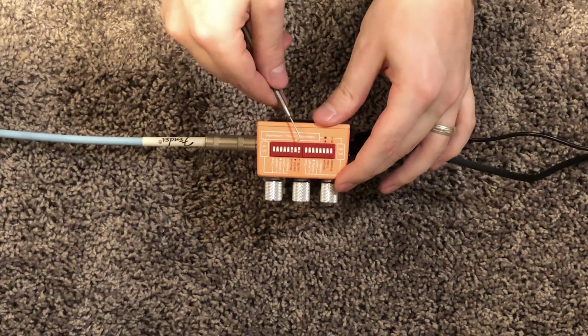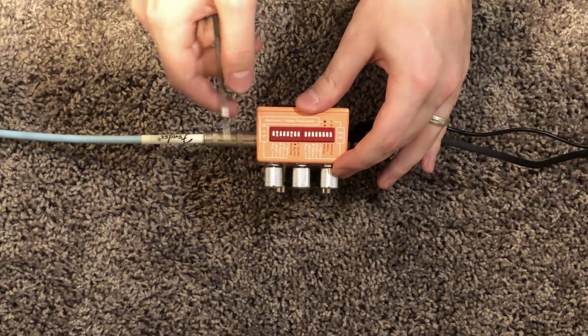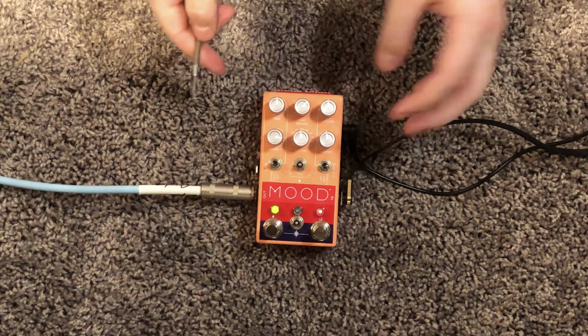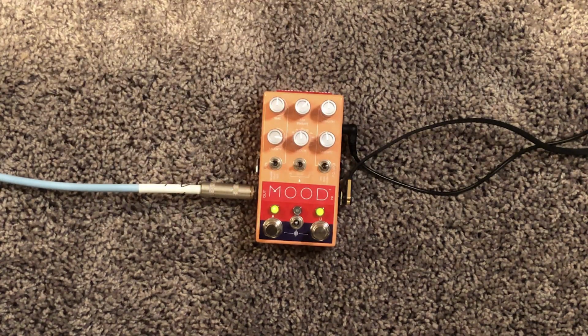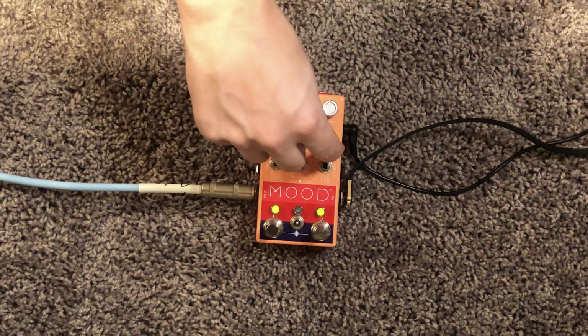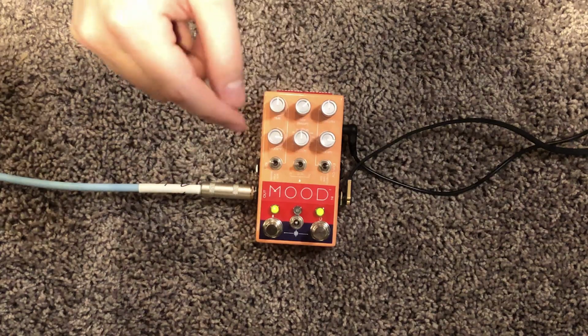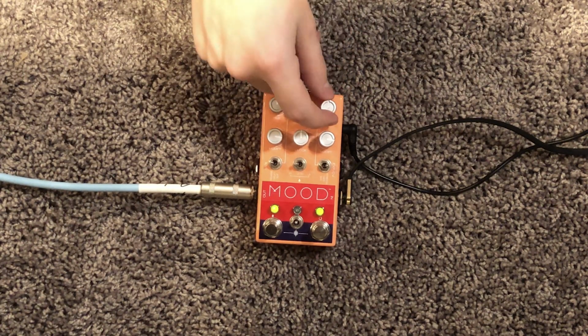Alright, now that we knocked those out, let's go over these other ones. Length up here. So it's ramping the length. I don't know why I changed that. I just did, okay? Don't worry about it. So it's ramping from here to the bottom.